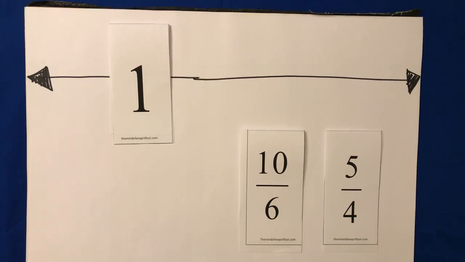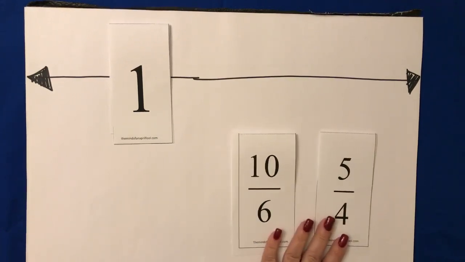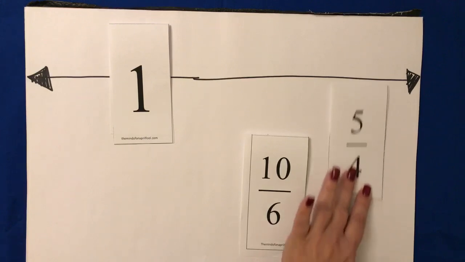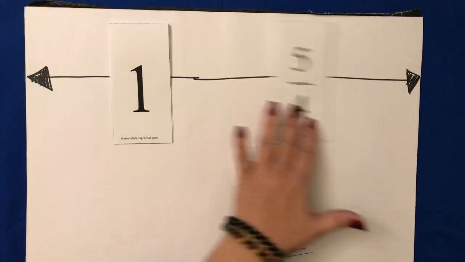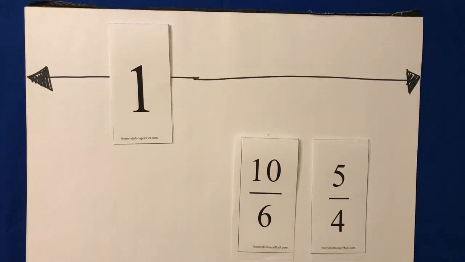Okay, so Ethan thinks I should take the 5 over the 4 next. Can you tell me why, Ethan? Why did you decide that I should pull this one up next? If I pull this up here, I'm going to hold it here for a second so people can look at them side by side. But why do you think this one is going to come next in order? How do we figure this out?